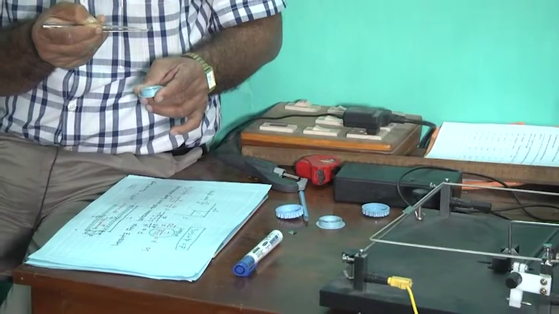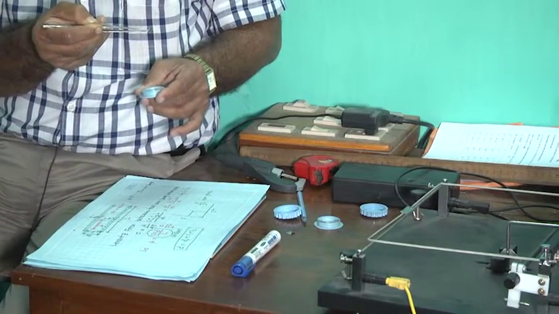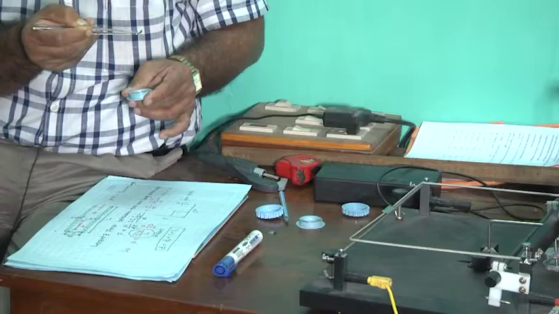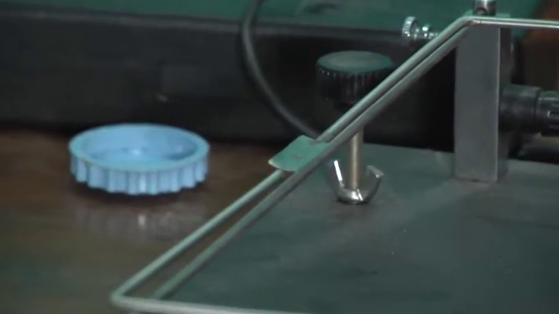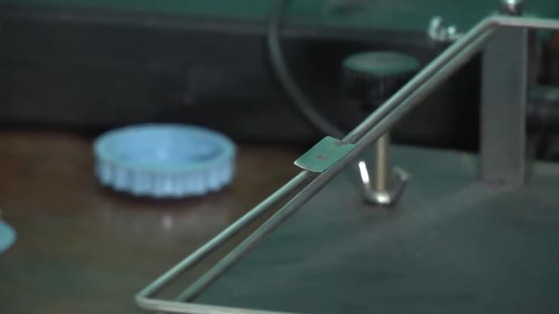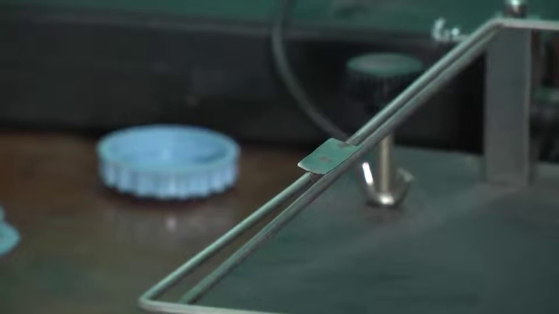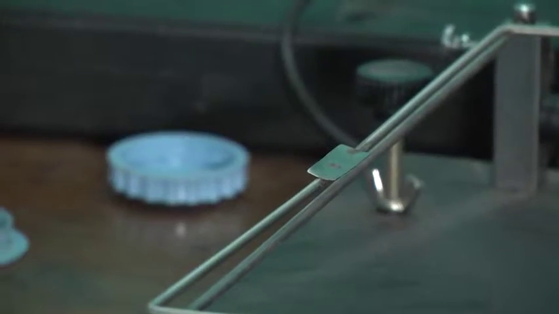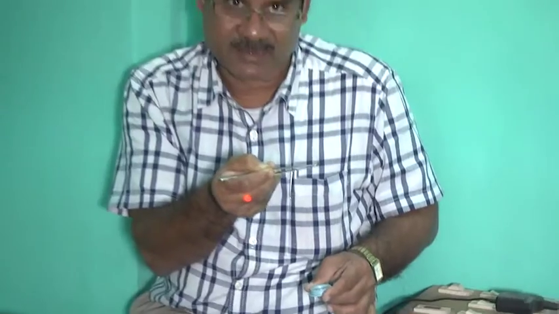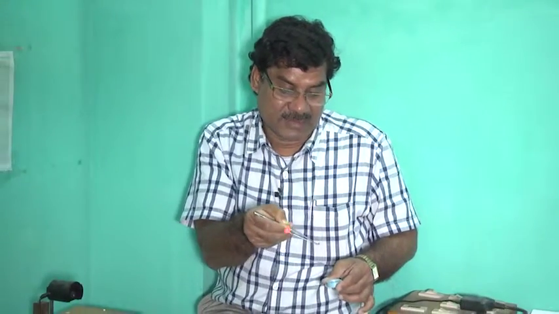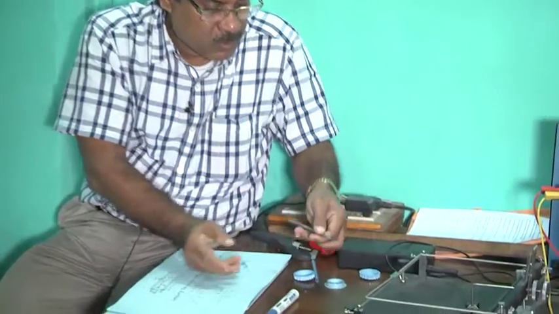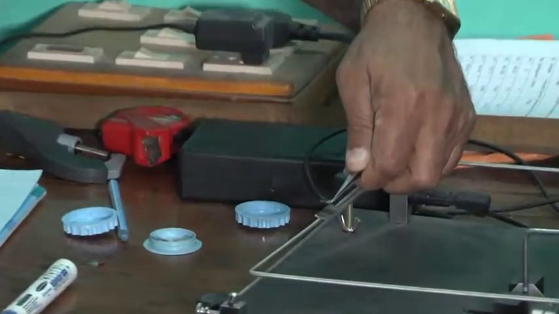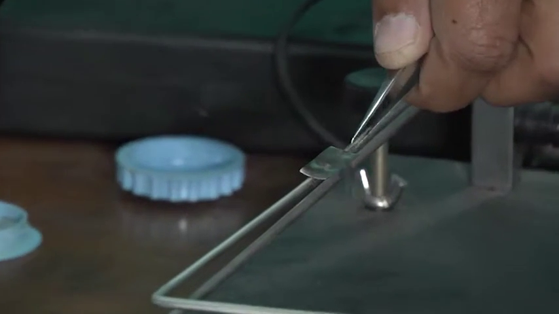The accuracy, the least count of this balance, is microgram. Using that we will verify this weight, and I will take the actual weight later on. I will not show it here, but we have the arrangement. Using the microbalance we will take this later. Now approximately we can say it is 50 milligram, so I will put this 50 milligram.